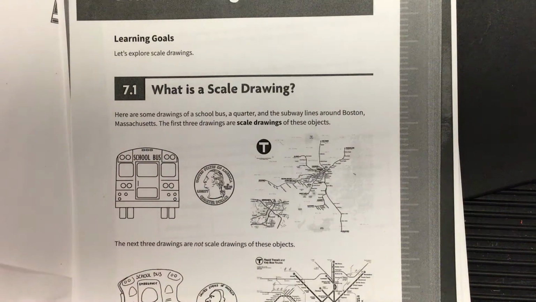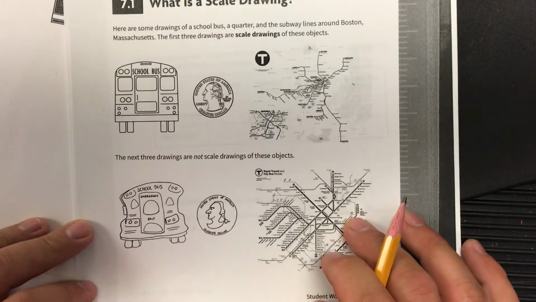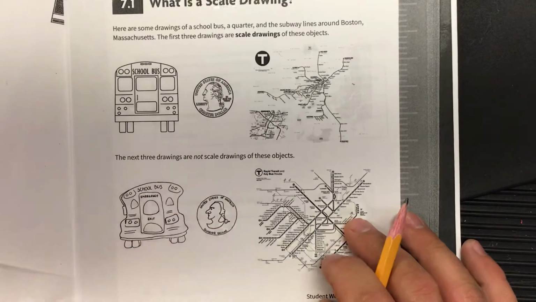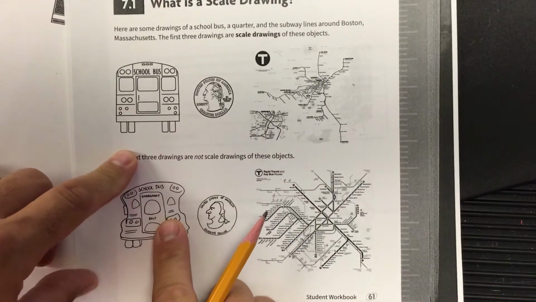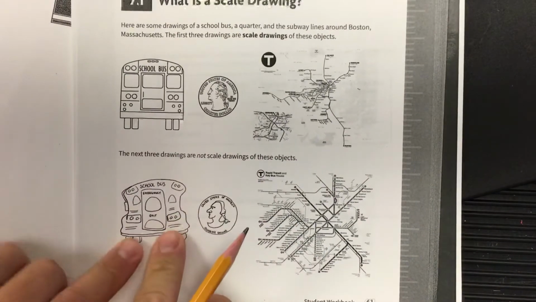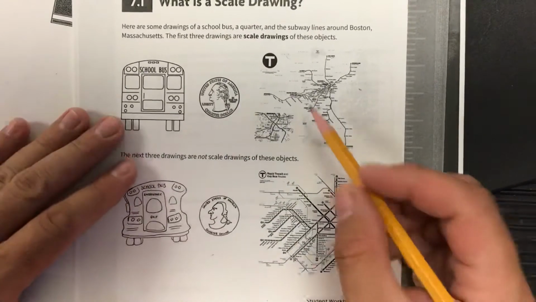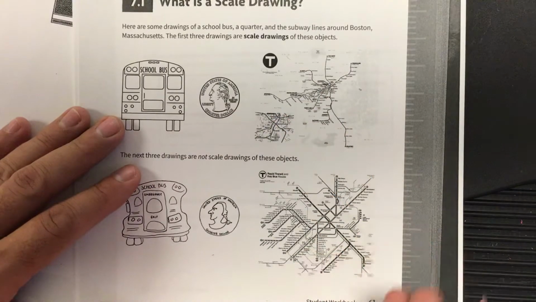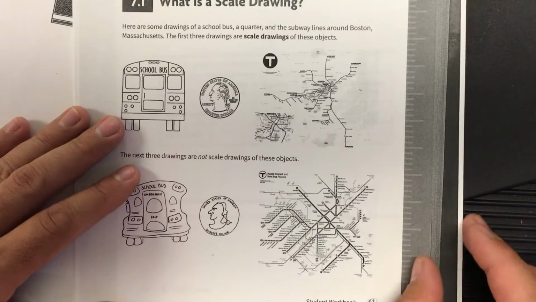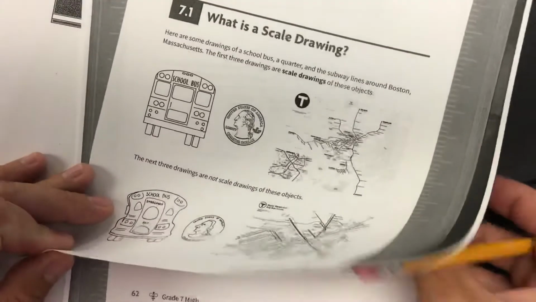So lesson 7, page 61. What makes these not scaled copies? They're not accurate to the original. Yeah, they don't look anything like the original. I think I can even draw this good, right? It doesn't look like the regular school bus. Subway lines, these are all nice and straight. You know, Subway's got a curve around things as well. Well, that is why they're not scaled. They're distorted. Okay, so our scale drawings need to be accurate.